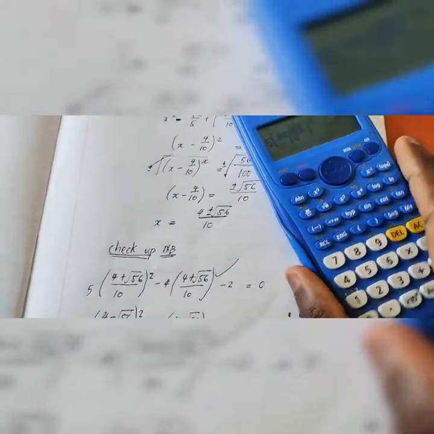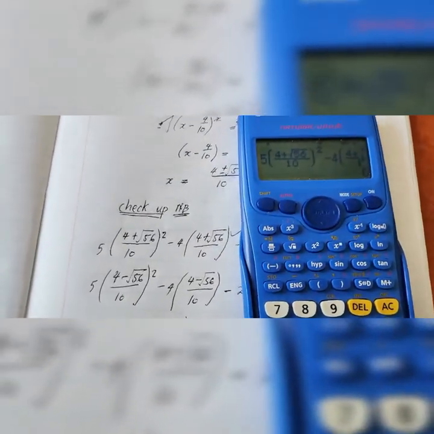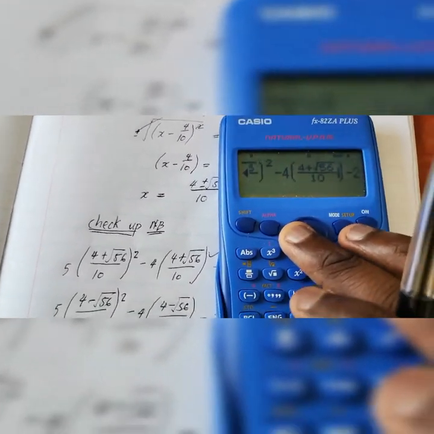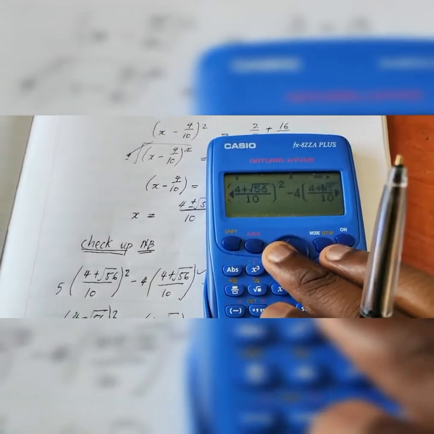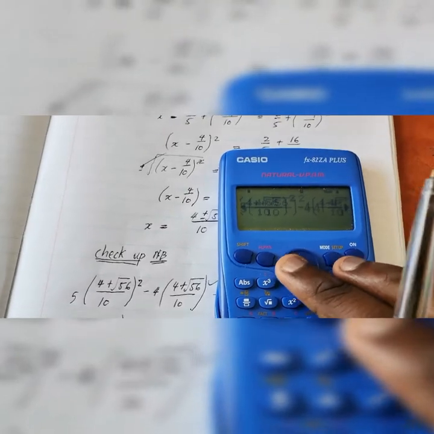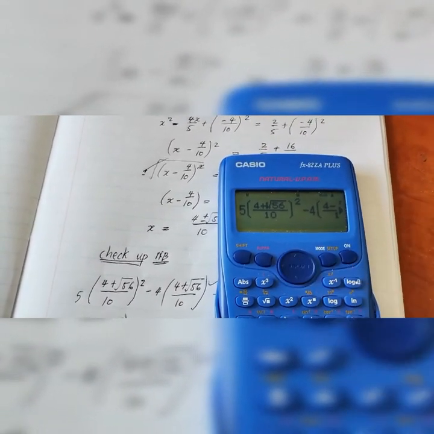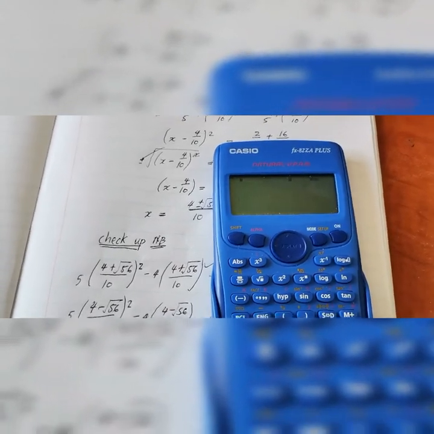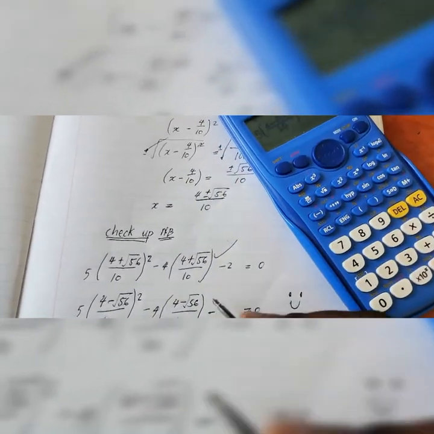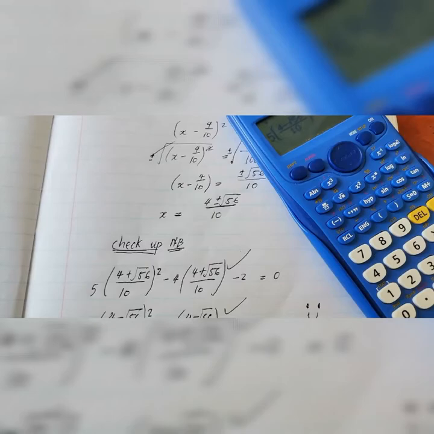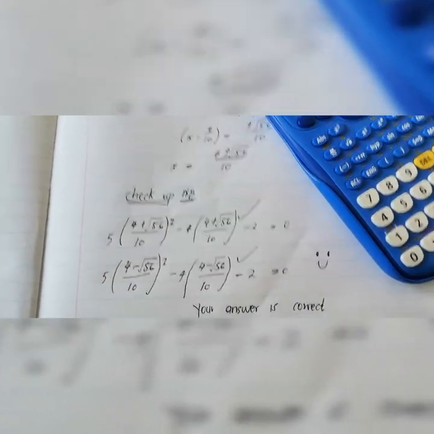So now we're going to test the answer with the negative sign. All you do in the calculator is delete the positive sign and put the negative sign. Then our answer here is also 0, meaning that our answers are both correct.